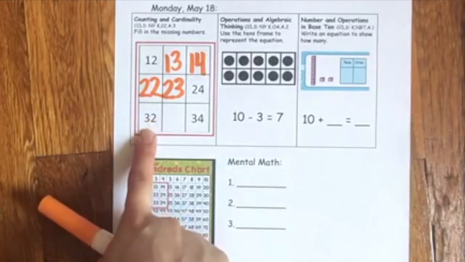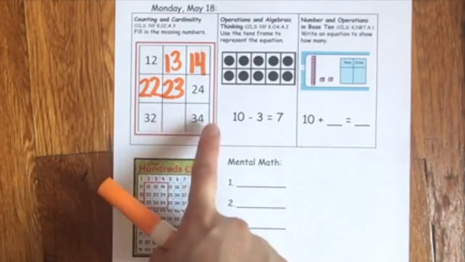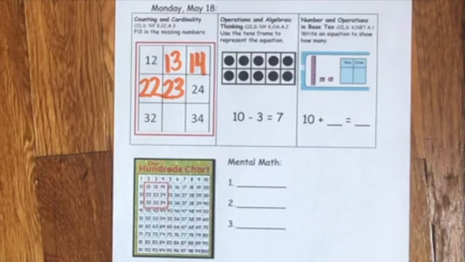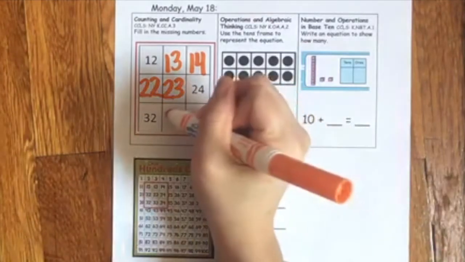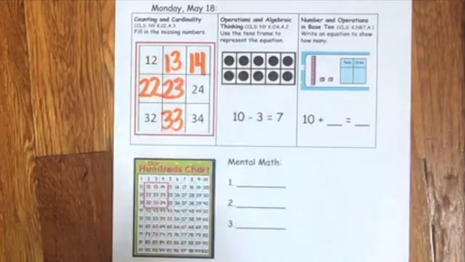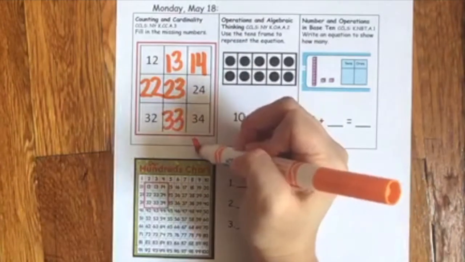Okay, so now I still have one missing box here, so let's take a look. So it's 32, a number, and then 34. What number comes after 32, but before 34? Right, 33. Did you get that? Make sure you give yourself a check.